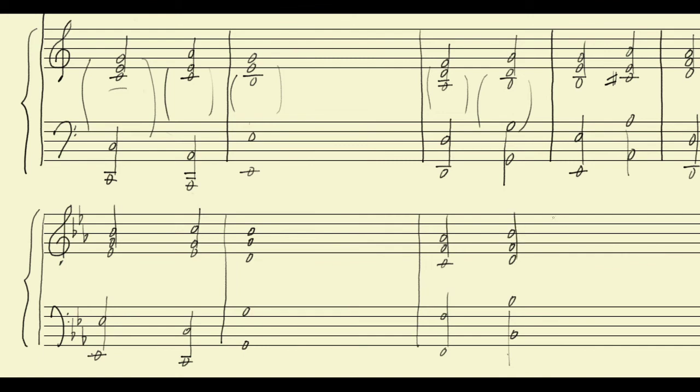There we go. Then my next chord, I have E in the bass, so the E is going to go up a minor third to become G. And in the right hand, I have B, E, and G, so the B goes up a minor third to become D. The E goes up a minor third to become G. The G goes up a minor third to become B flat.